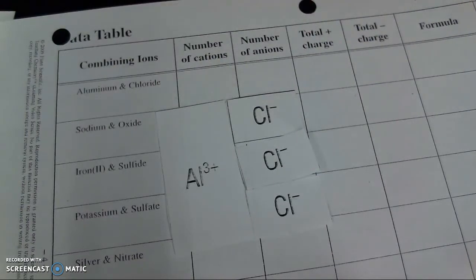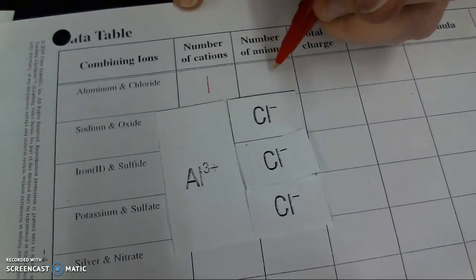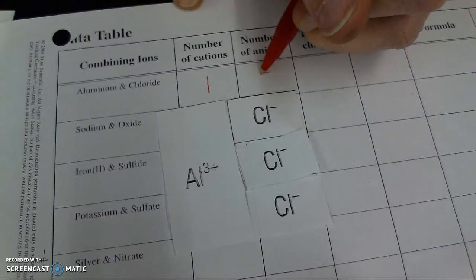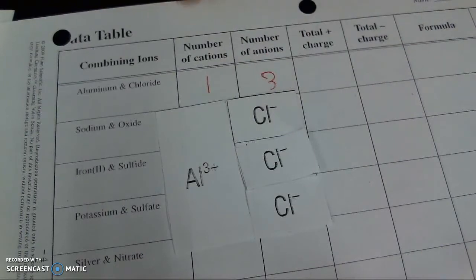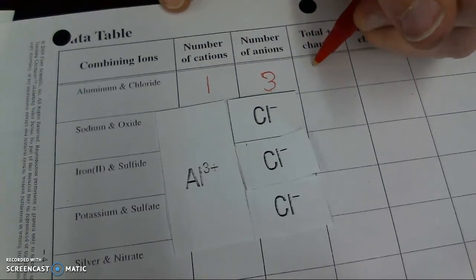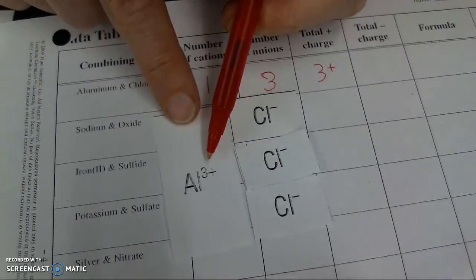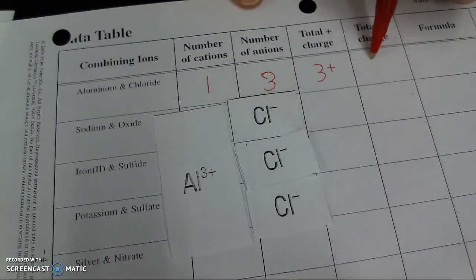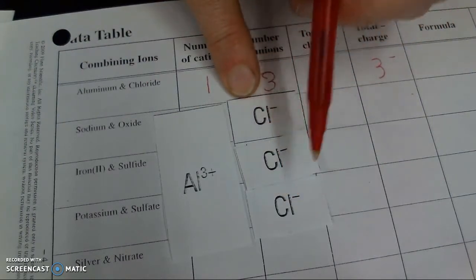So what you're going to do is onto this paper, you're going to write aluminum. There is 1 cation there. There are 3 anions. And there's a total charge of 3+ from this aluminum ion. There is a total charge of 3- from all 3 of these chlorines. They add up to 3-.